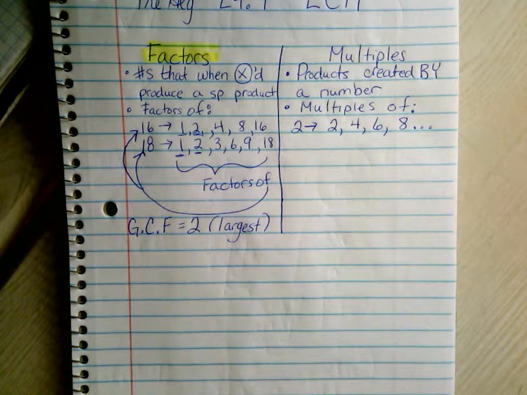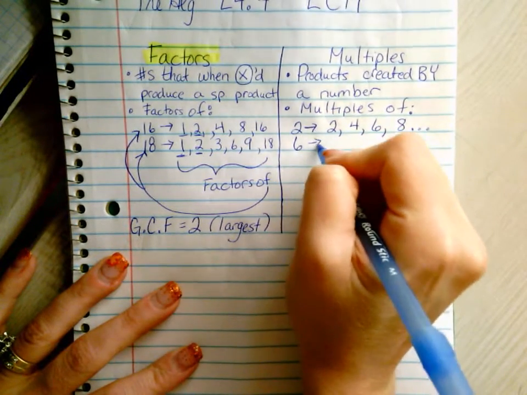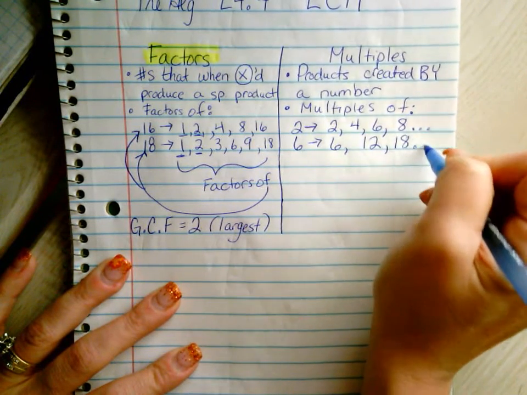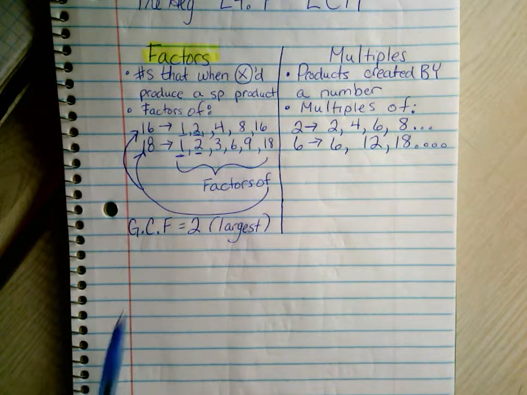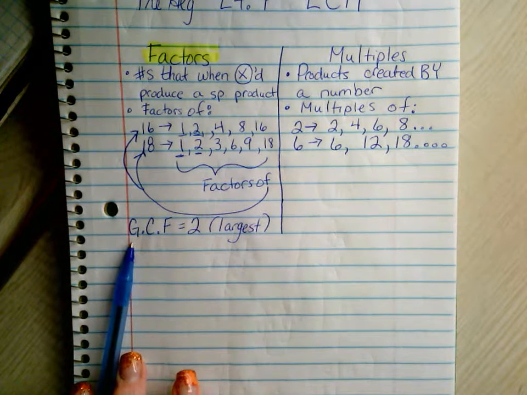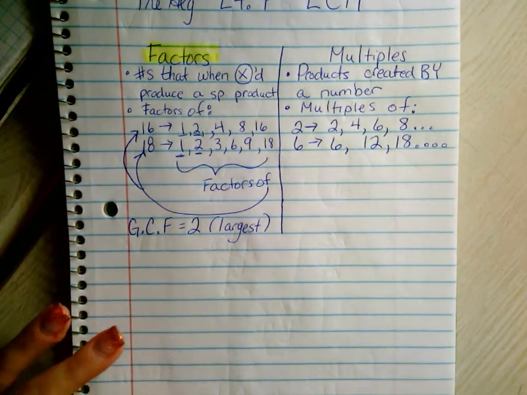How about multiples of 6? 6, 12, 18. Okay? 6, 12, 18. Unlike factors, we are not going to discuss the greatest common multiple because, holy cow, that number can be an infinitely high number. We are going to discuss the least common.